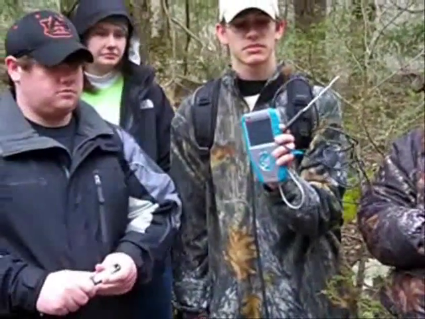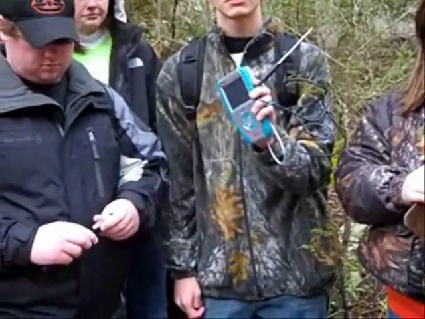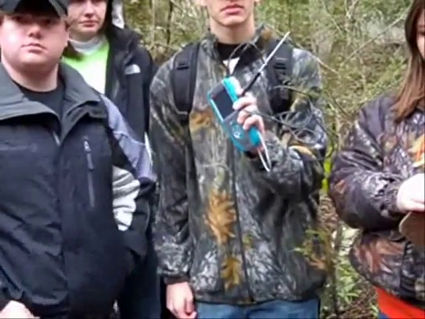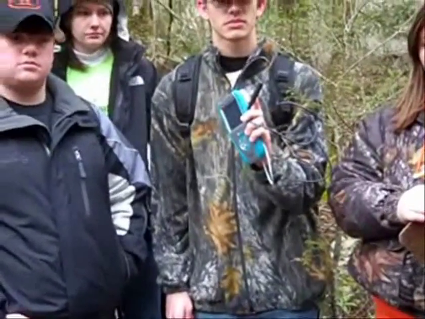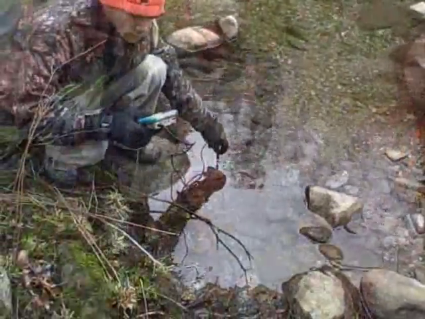And then Andrew has a fancy little computer that's going to tell us the temperature and the dissolved oxygen, how much oxygen is in the water so the species and the fish can live, and to see how clean the water is. We'll come back and see that in a minute.